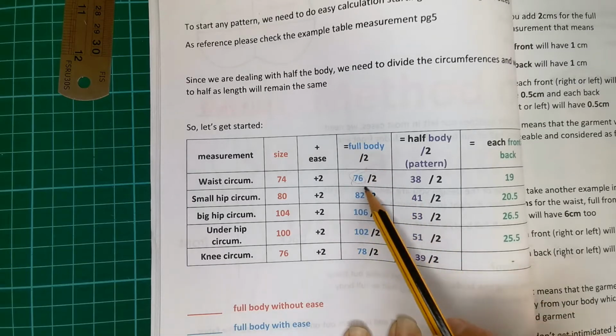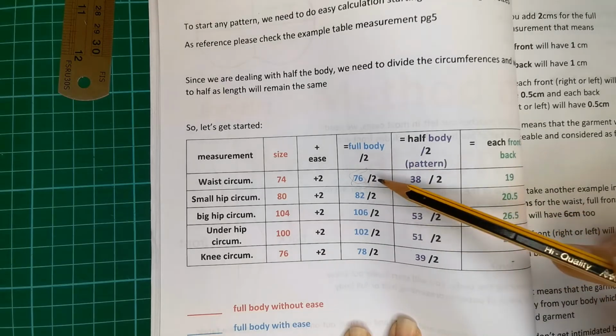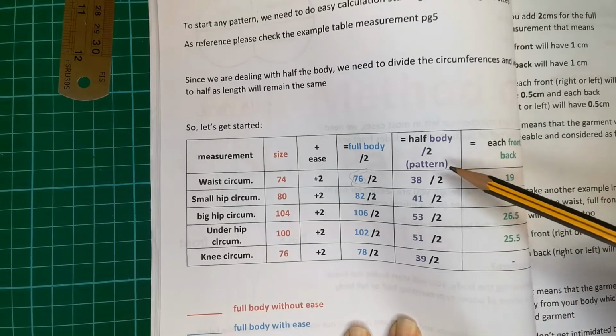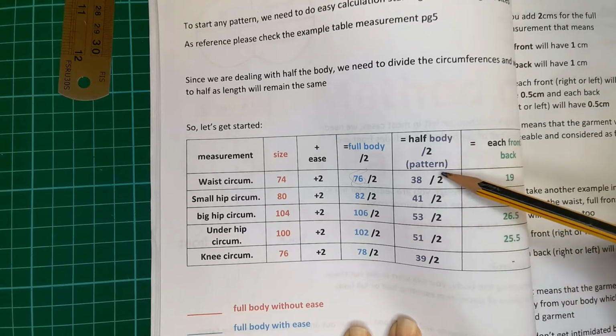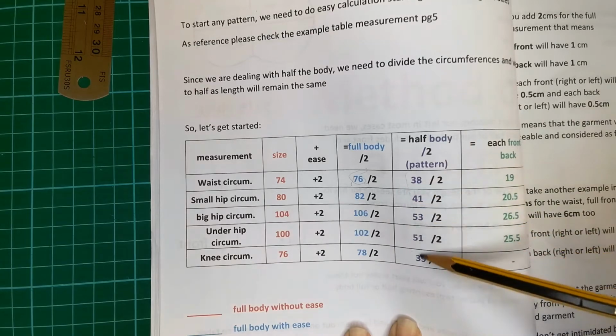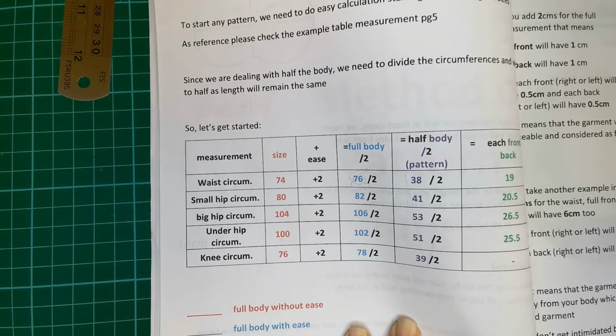Then this will represent the full body circumference, okay? But since we are dealing with a pattern that represents only half of the body, we have to divide this measurement into two, okay? So we can go back and have only half of the body. I will name it the pattern measurement, okay? Whenever I say pattern measurement, that means half of the body. It means front and back together, okay? So the purple numbers will be the pattern measurements, okay?